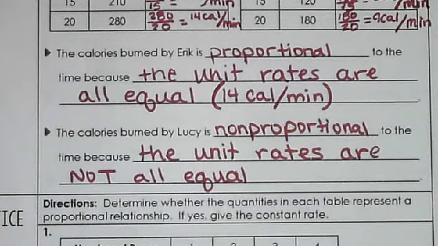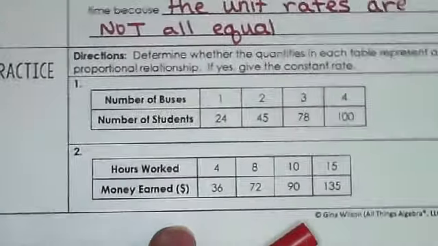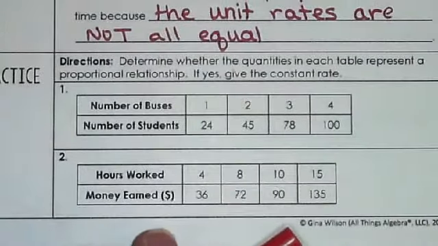So if even one column or row in your table is off, then the whole thing is off and it's not proportional. Okay? All right, take a minute. Determine whether the quantities in each of these tables are proportional. If yes, give the constant rate. Give that unit rate. Okay?